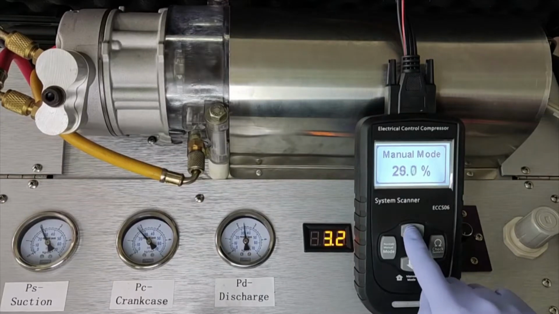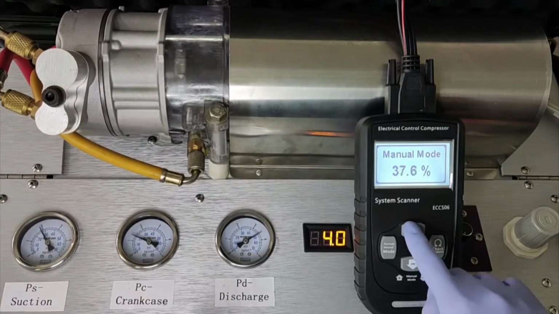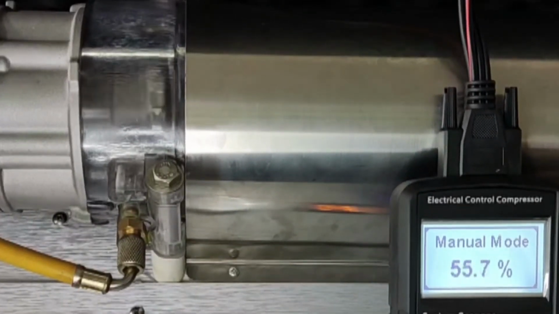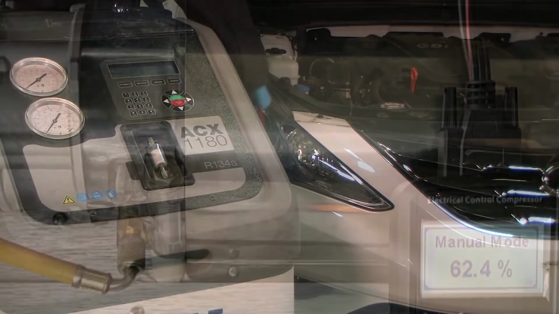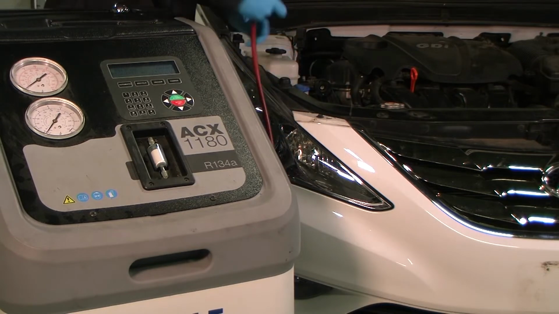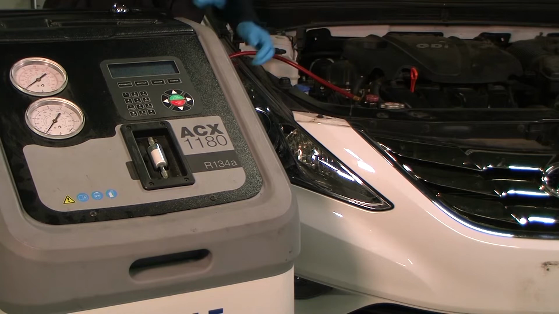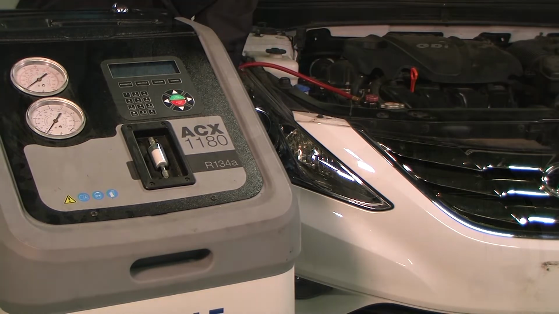Note also that through the special translucent crankcase, the angle of the swash plate changes as duty cycle increases and crankcase pressure drops. So let's look at some of the difficulties associated with diagnosing these compressors and how the ECV compressor driver tool can help simplify our diagnosis.